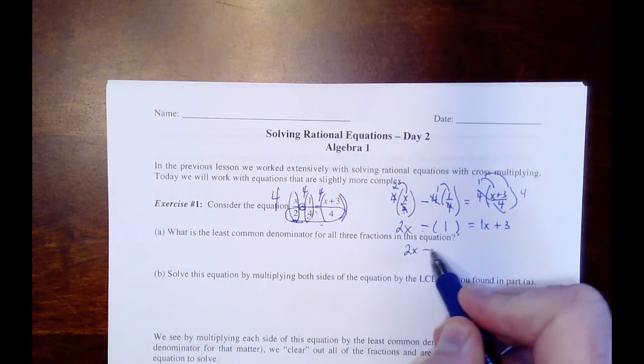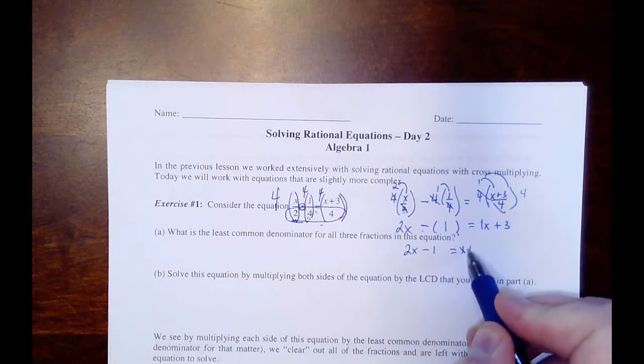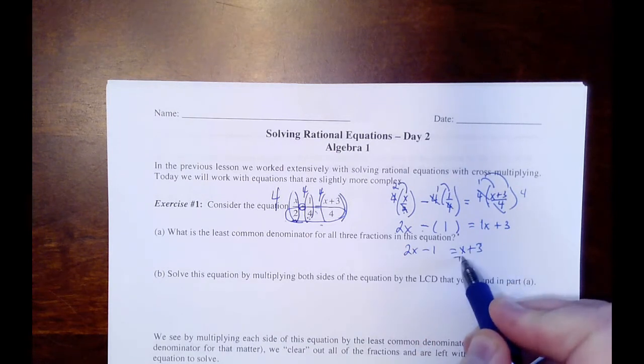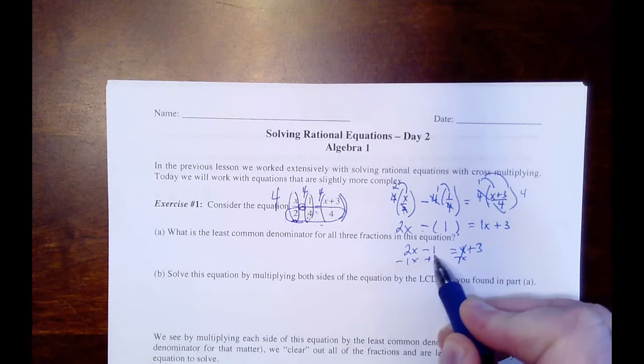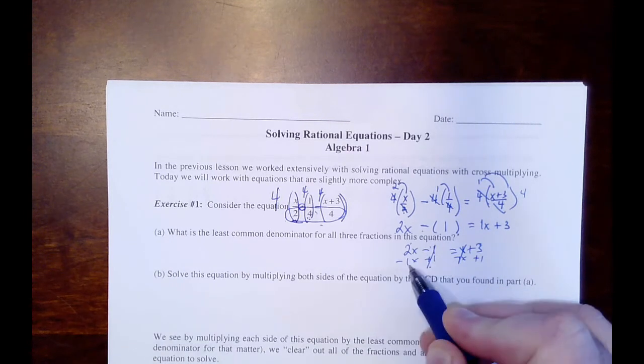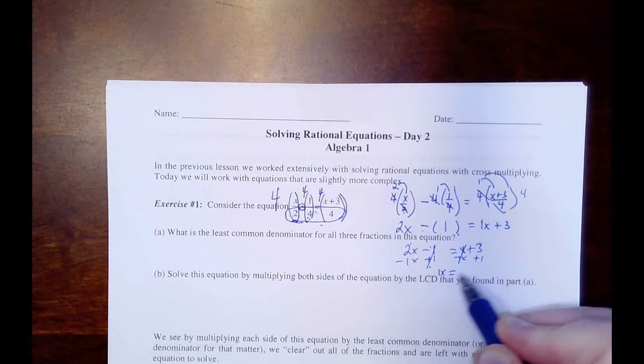So I take 2x minus 1 is equal to x plus 3. Subtract my 1x on both sides. Add 1 to both sides. The 1's cancel here. 2x minus 1x is 1x. Here the x is canceled out. When I move that over to the left, 3 and 1 is 4.